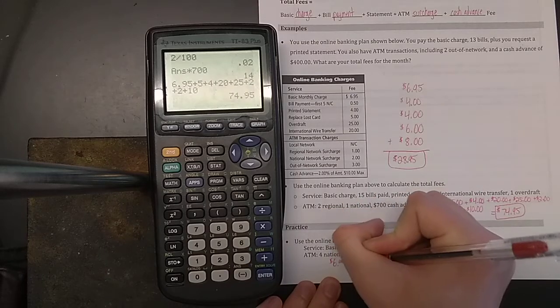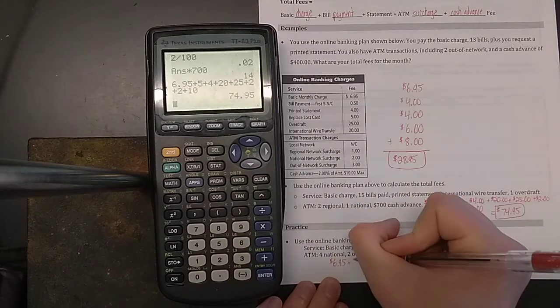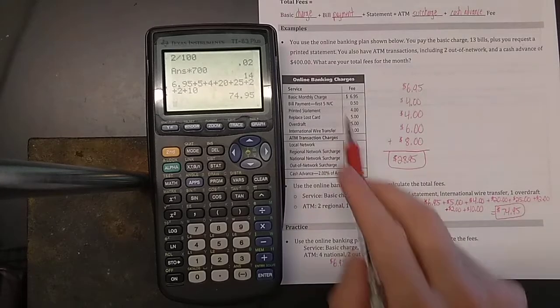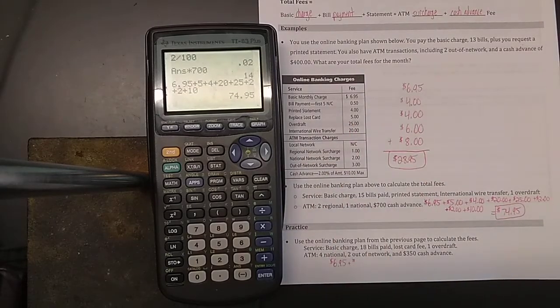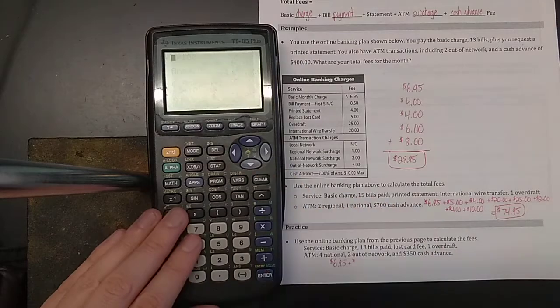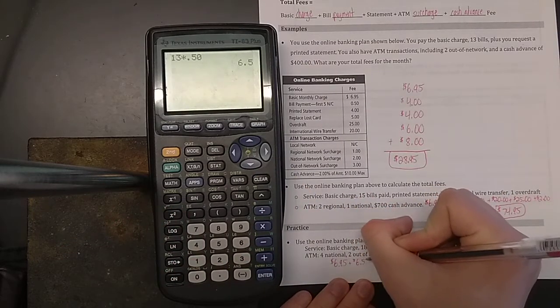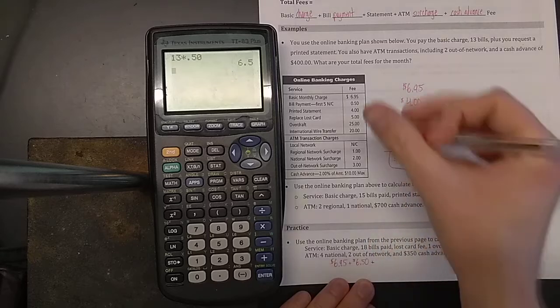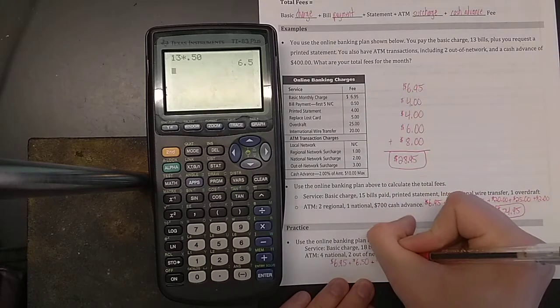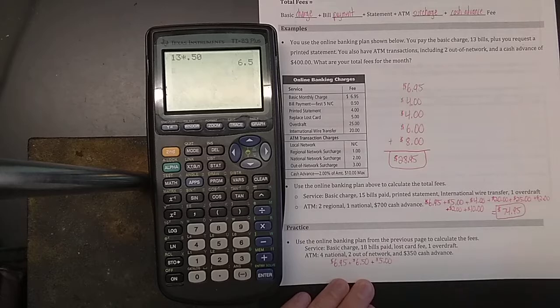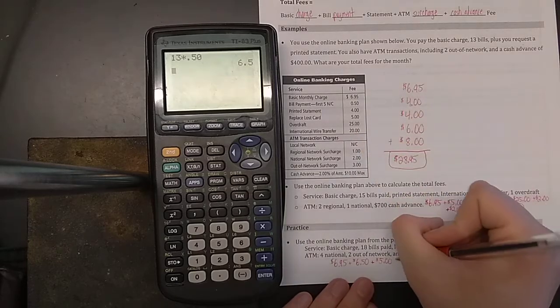Basic charge is $6.95. 18 bills paid, 5 were not charged a fee for this online bill pay, so that's 13 bills had the 50-cent fee. That would be $6.50. A lost card fee for losing your ATM card costs money. Don't lose them. That's an extra $5. And 1 overdraft fee.